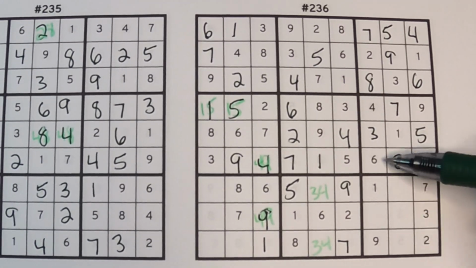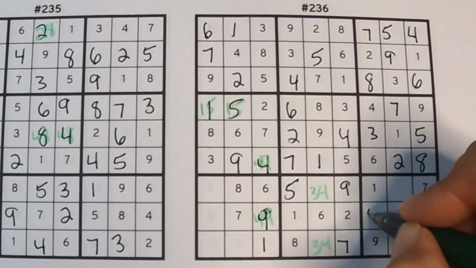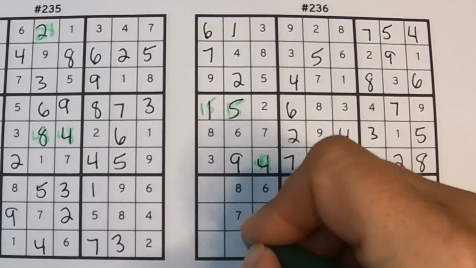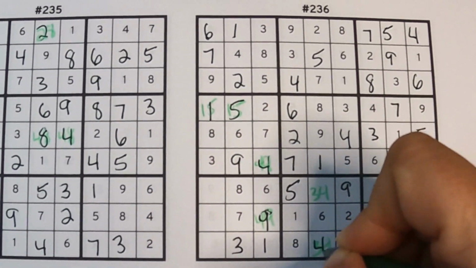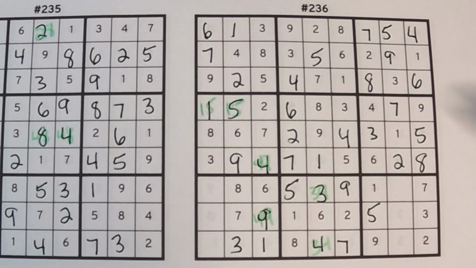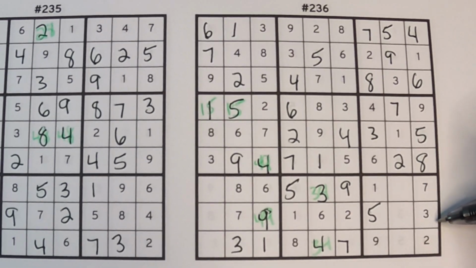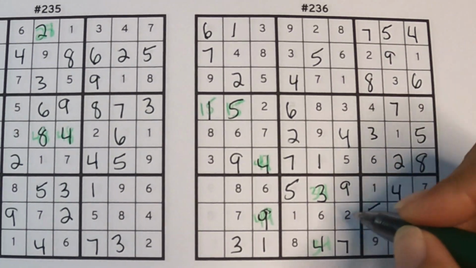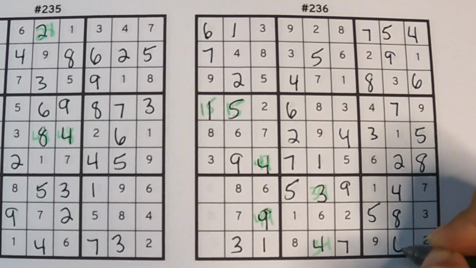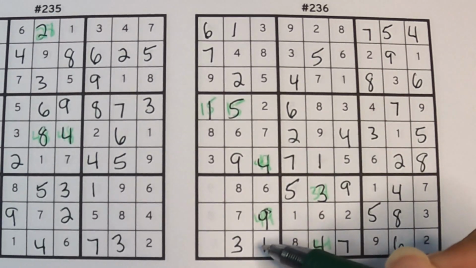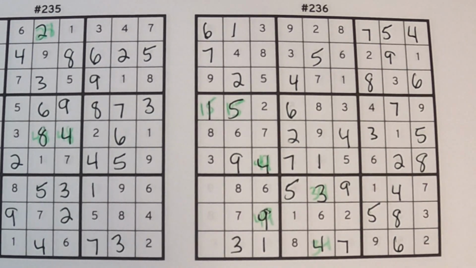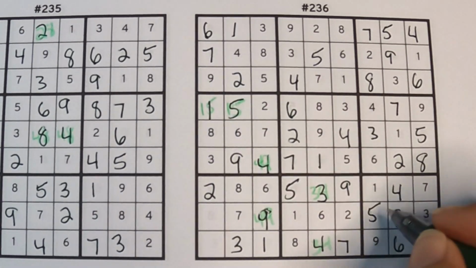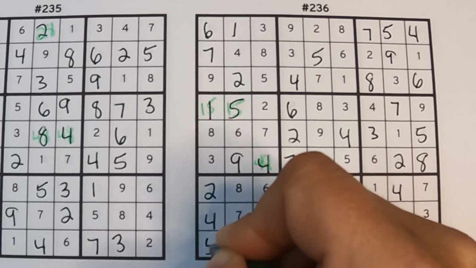For this column, we're missing a 5. For this column, we're missing a 3. That 3 makes this our 4, 3. For this box, we're missing 4, 6, and 8. We've got 6 and 8 here, so this is our 4, 6 here, so 8, 6. And for this box, we're missing 2, 4, and 5. We've got 4 and 5 here, so this is our 2, 5 here, so 4 and 5.